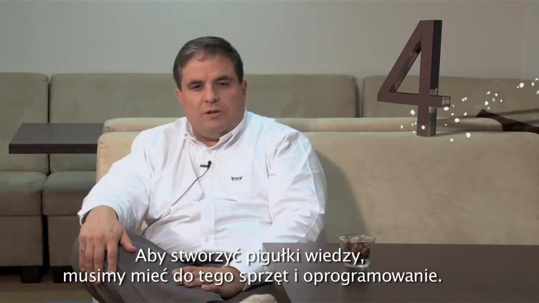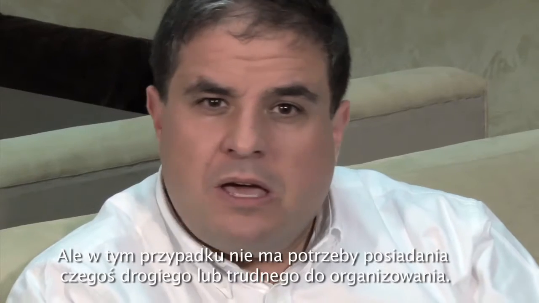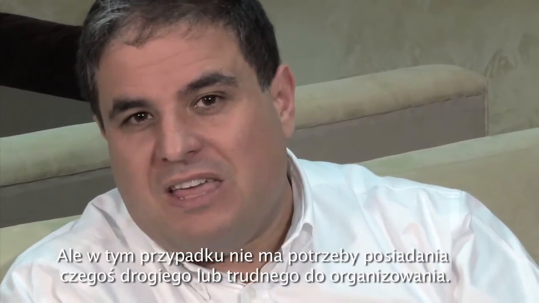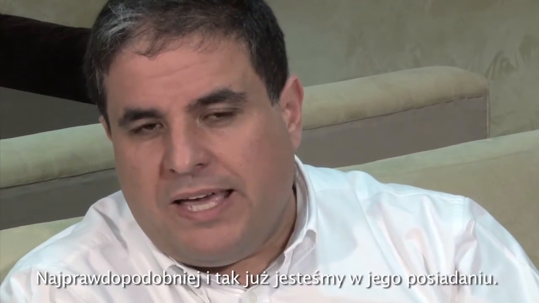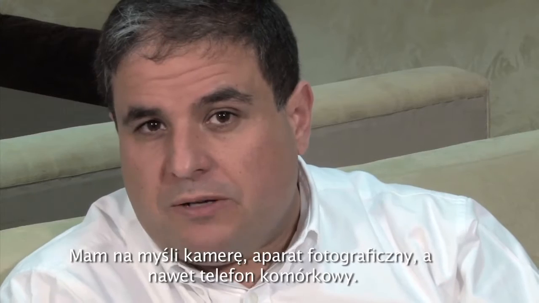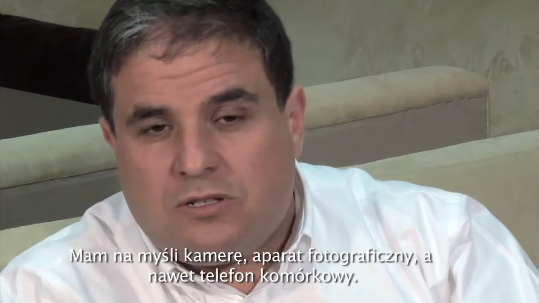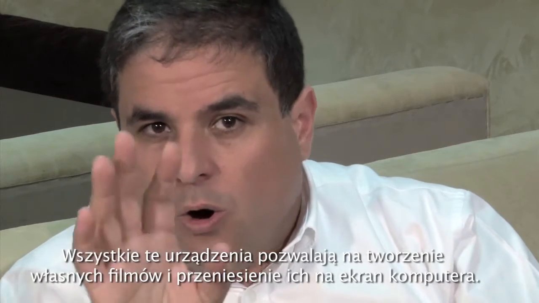Tip number 4. To create knowledge builds, you need some equipment and software. But it's not needed to be very expensive or very difficult to arrange. Probably you already have it. I'm talking about a video camera, a photo camera, and also, why not, you can use even your mobile phone. All these equipments have software that permits you to create your own videos.